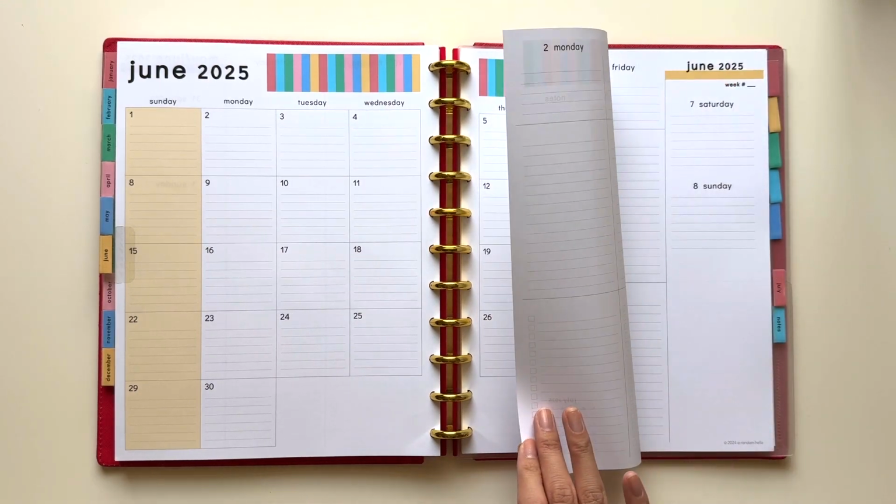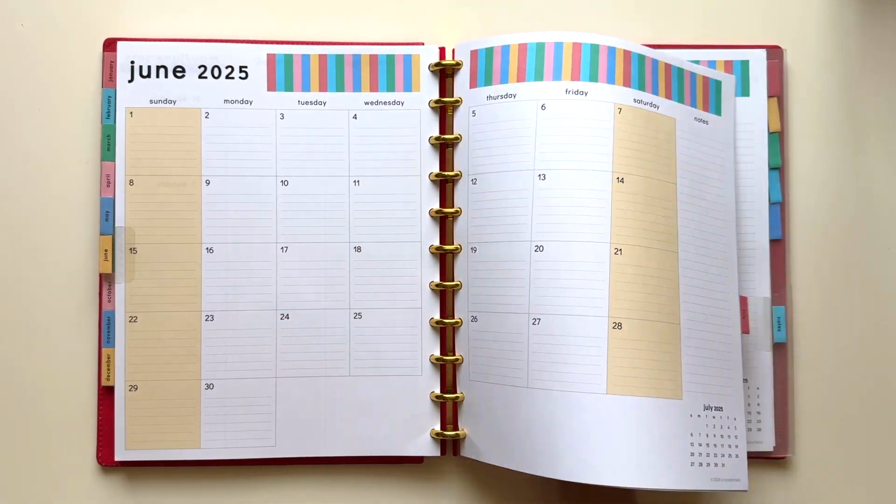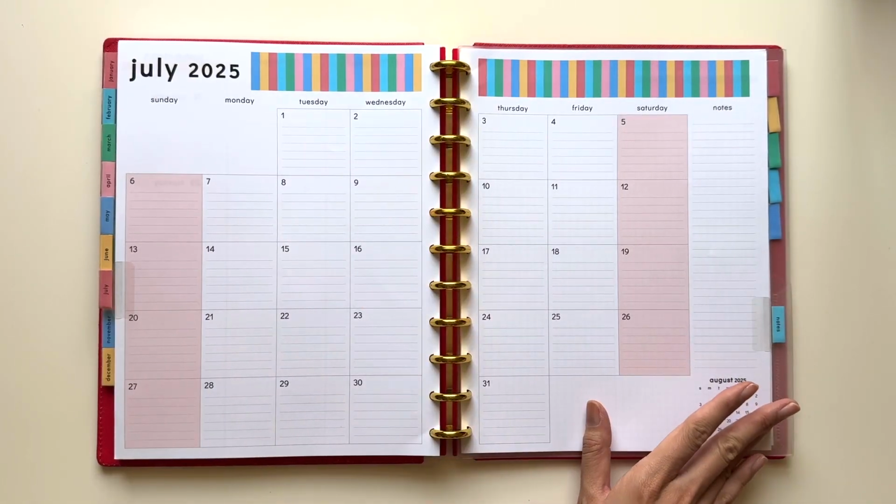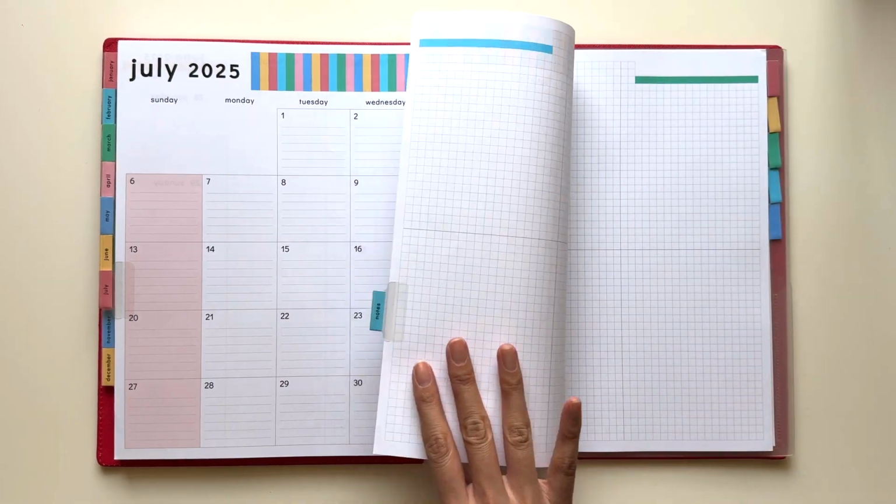This planner includes the weeks all the way up to June of 2025 and ends with the monthly view for July 2025 in red.